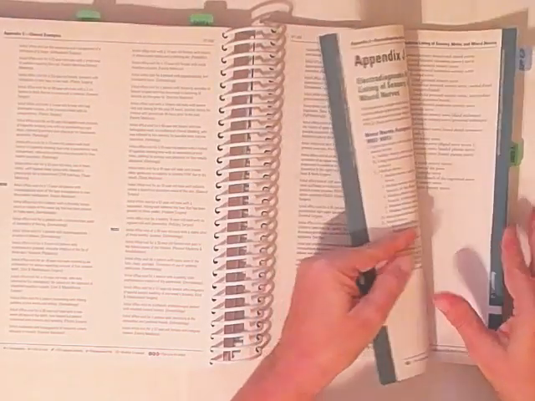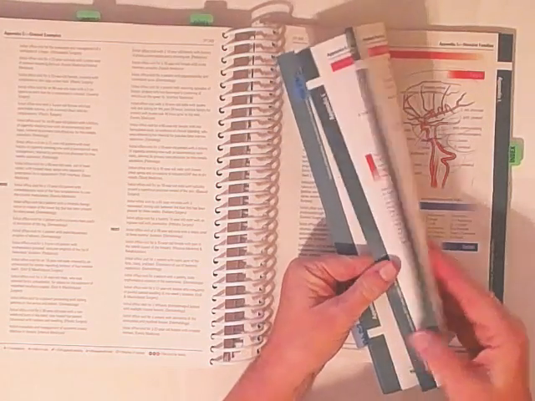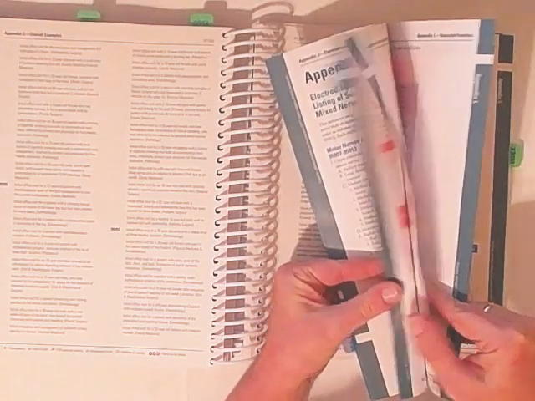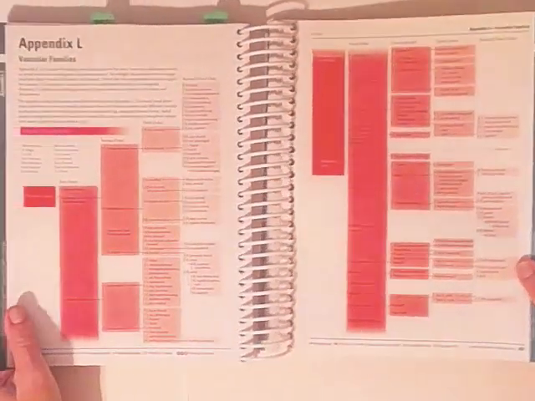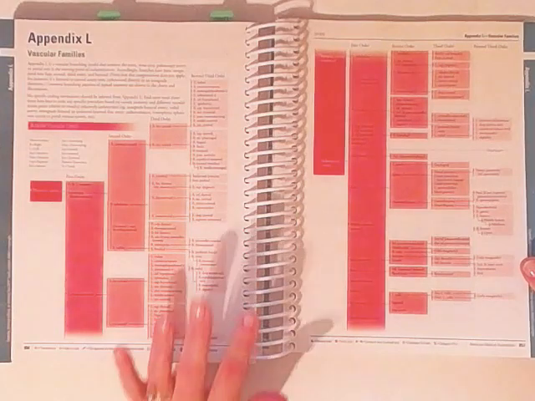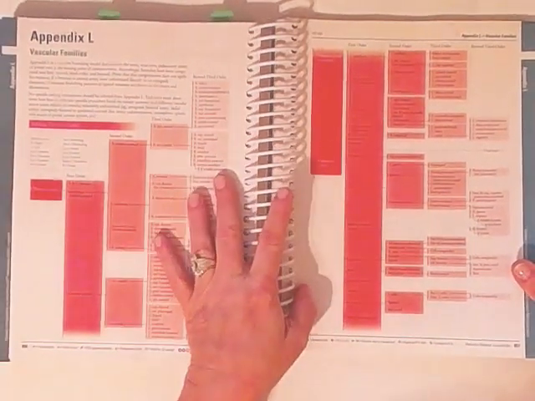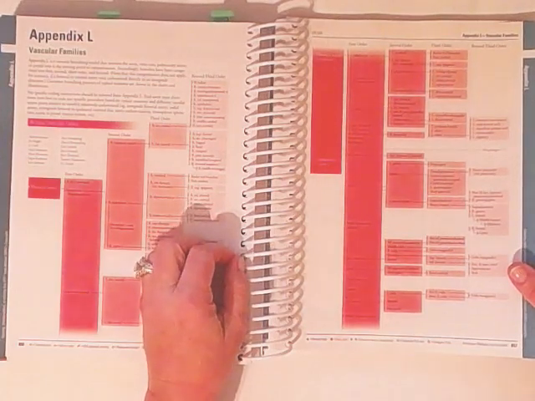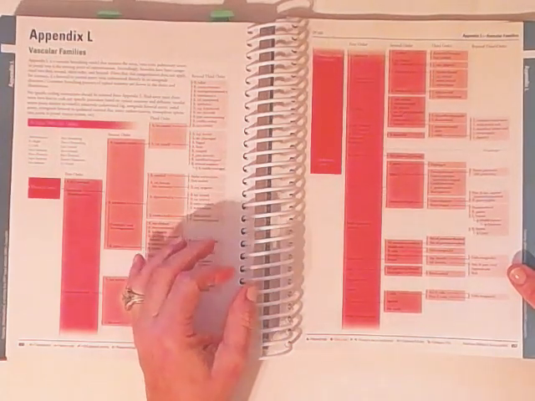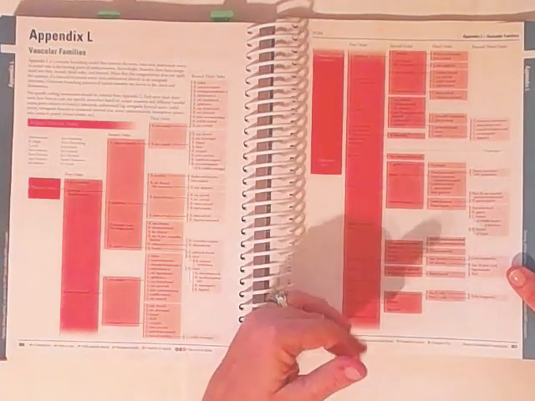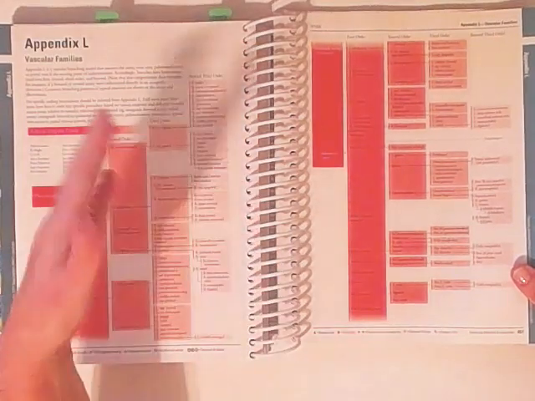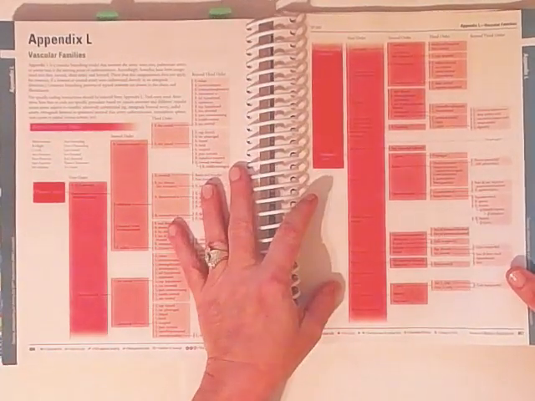The only other appendix that I'm going to show you is Appendix L, and they have made this fantastic from what it used to be. Appendix L, and this is a lot of color. Oh, it just got bright, didn't it? This is your vascular family. So when we're in the cardiovascular section and we're having to determine first order, second order, third order of the vasculature of a patient, this is where you would go to find it. And so I just wanted you to know this is here.